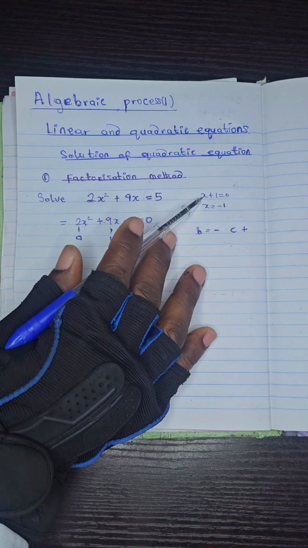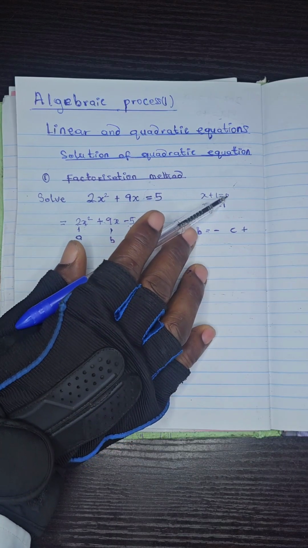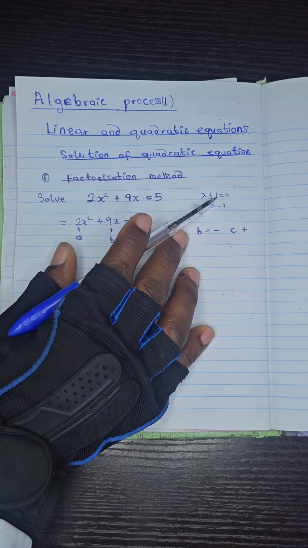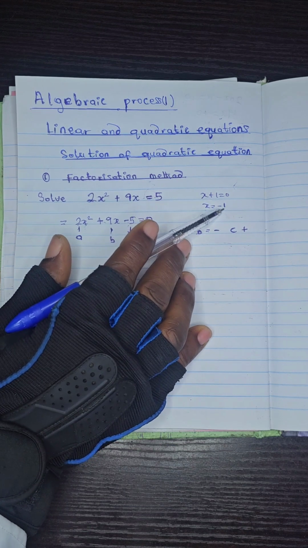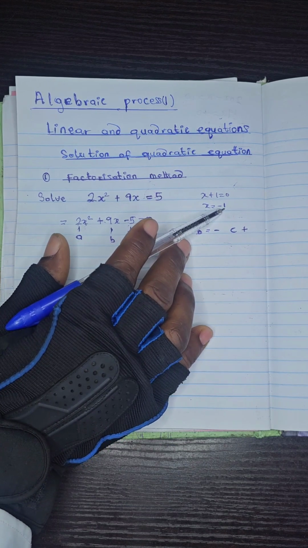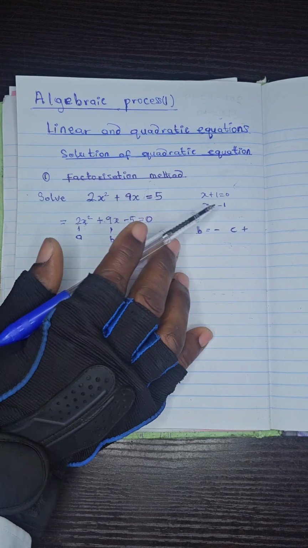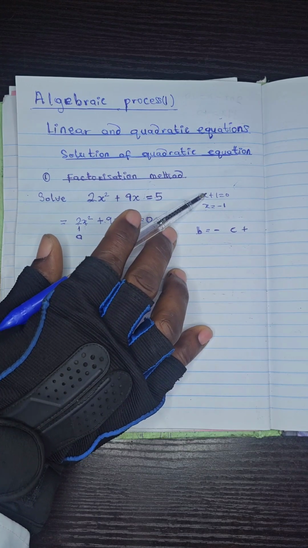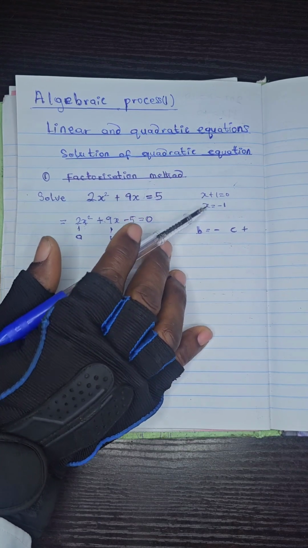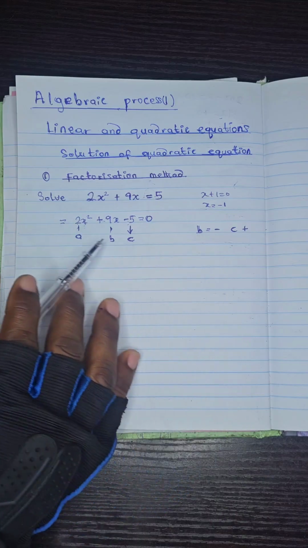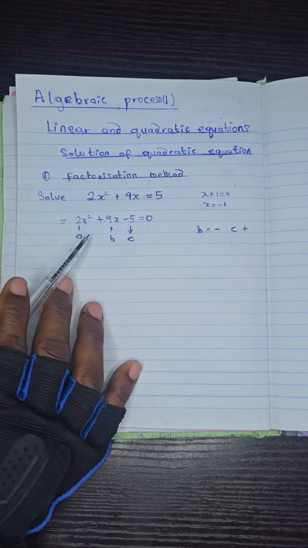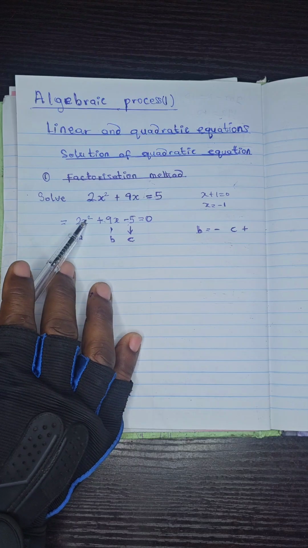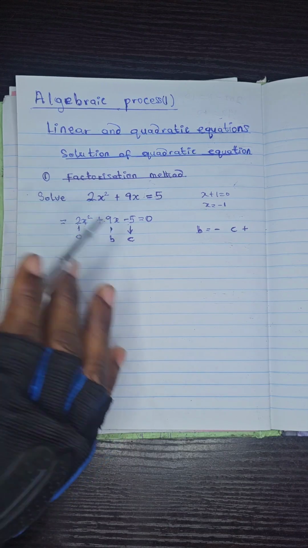When you were in your lower class and you were given x + 1 = 0, you were told to find x. You take 1 across the equation. It's positive, but when it crosses the equation, it becomes negative 1. You now say x is equal to minus 1. So when the highest power of x is 1, it becomes a linear equation. But when it's more than 1, it's no longer a linear equation. In this case, we are dealing with a quadratic equation. We also have cases where the power of x is more than 2, like 3 or 4, but that's beyond the scope of this class.